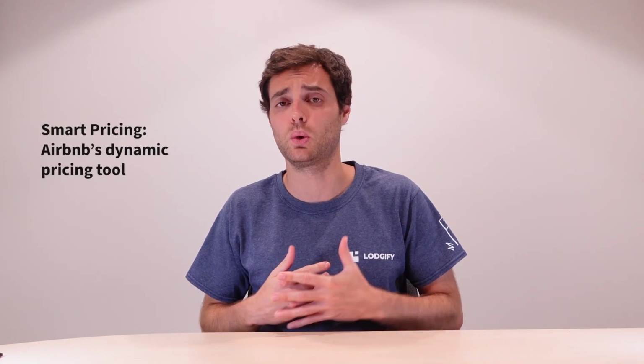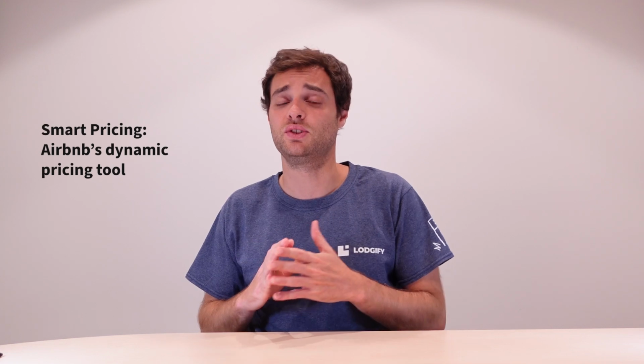So Airbnb Smart Pricing, what is it and why you should consider using it? Smart Pricing is basically Airbnb's dynamic pricing tool. It works with an algorithm that considers many factors, such as the location, the demand, seasonality, local events, the type of property, amenities, and more, to automatically adjust the prices for your listing. And to turn it on, you just need to switch the toggle under the base price section.